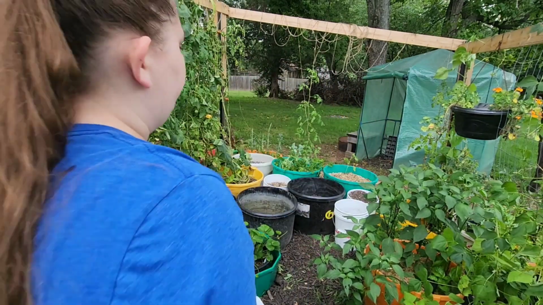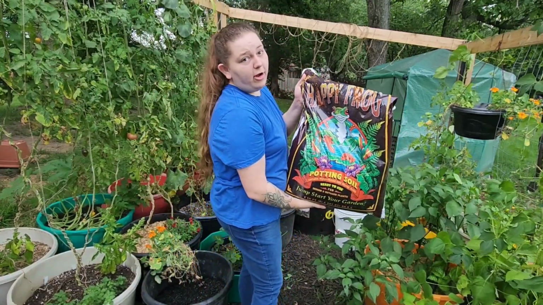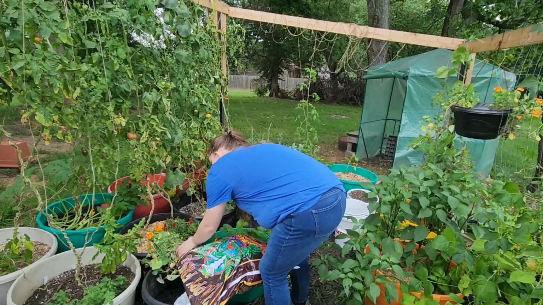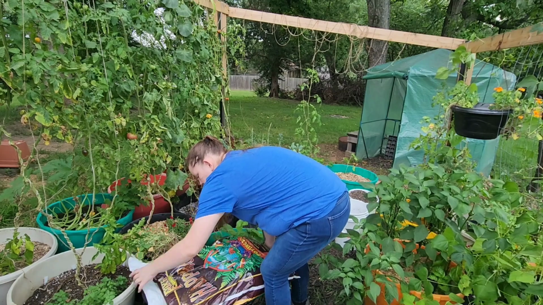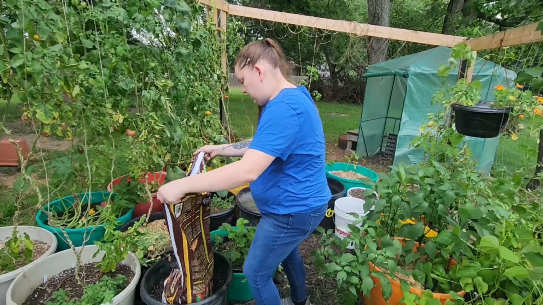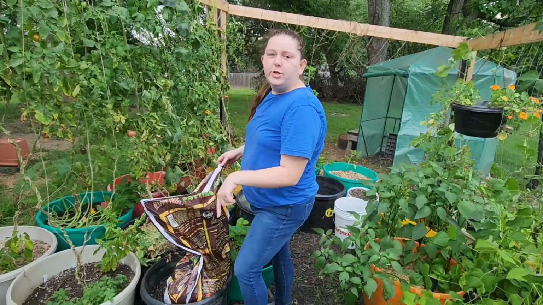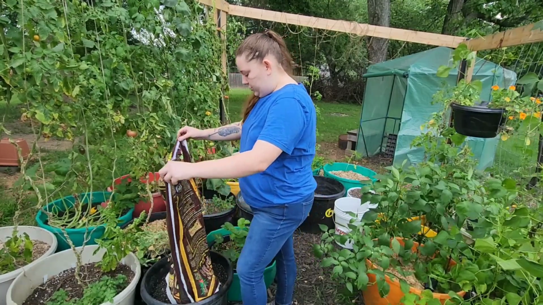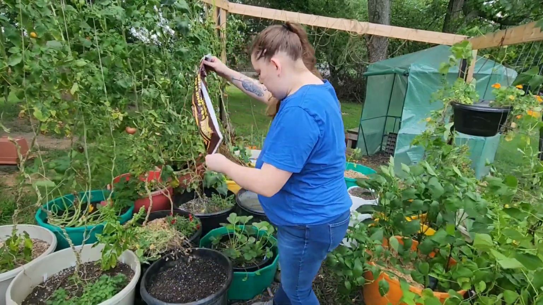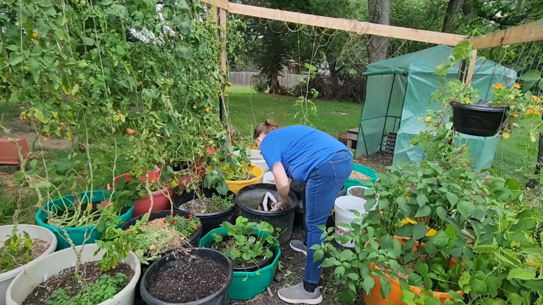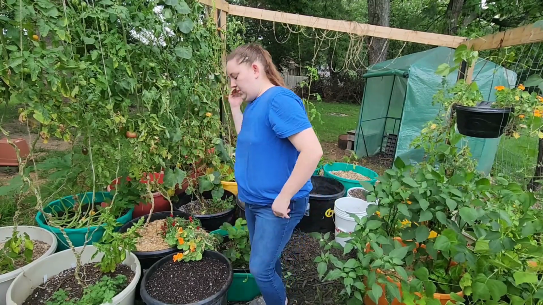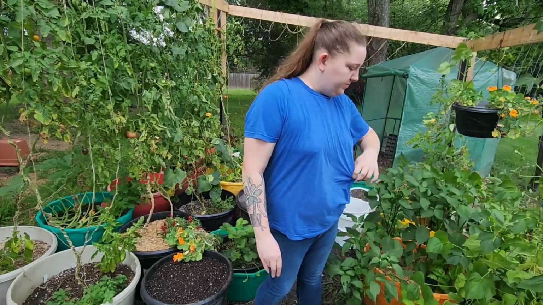For the second half, good and trusty Happy Frog by Fox Farm, which is the same kind of potting soil that the used soil was, just in case you're wondering. One container filled.